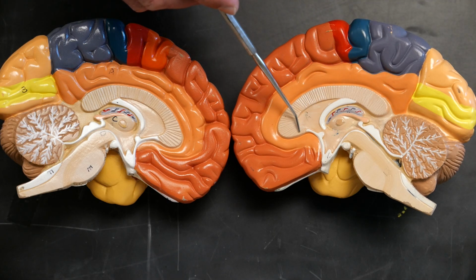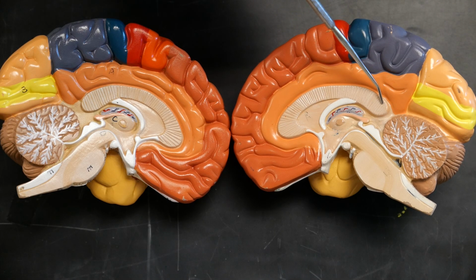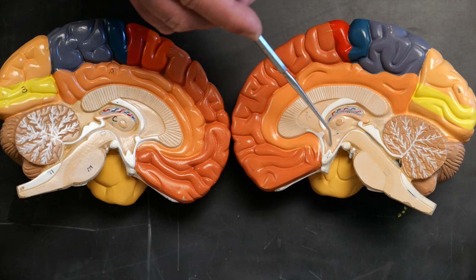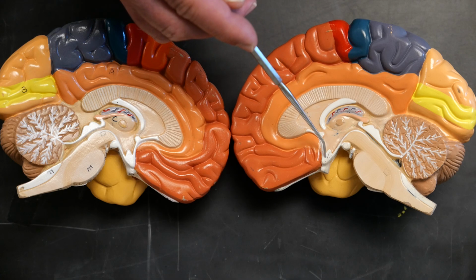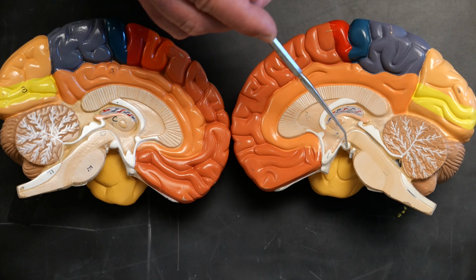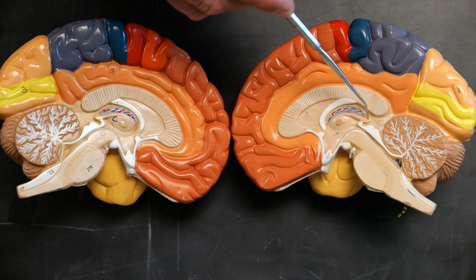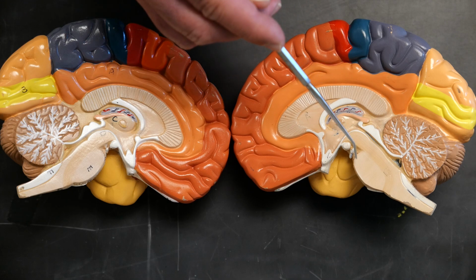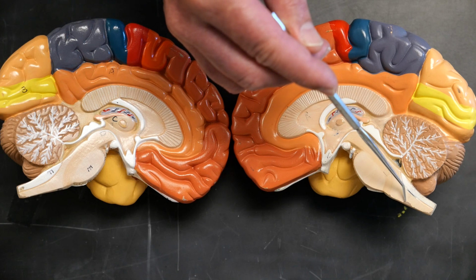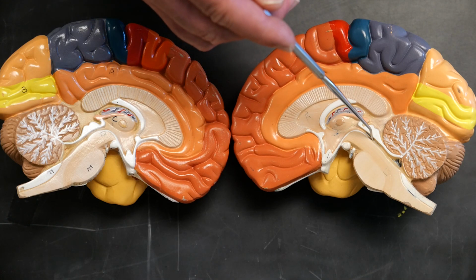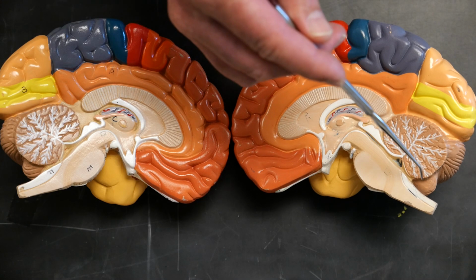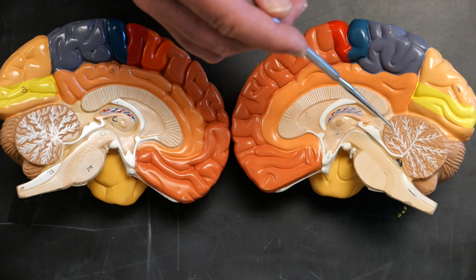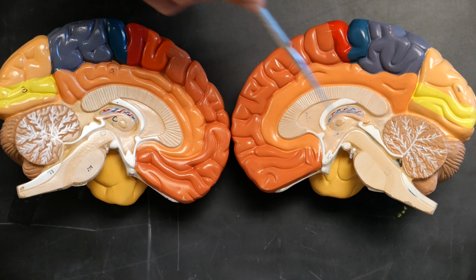So to go over everything, corpus callosum, thalamus, hypothalamus, optic chiasm, mammillary body, pineal gland, midbrain, pons, medulla oblongata, cerebral aqueduct, fourth ventricle, cerebellum, arbor vitae.